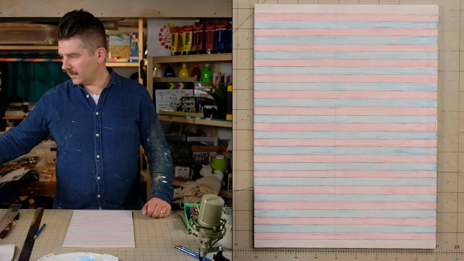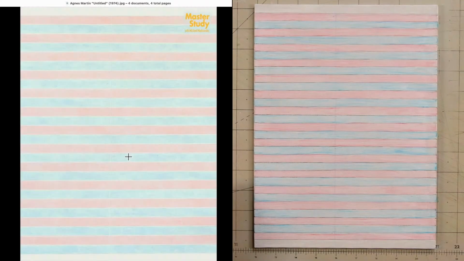Okay, so let's take a look at these side by side. Yeah, slightly different colors. Obviously, she's got white lines, or maybe even slightly yellowish lines in between.